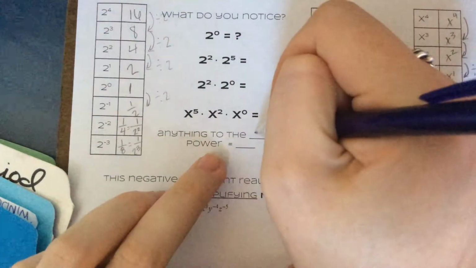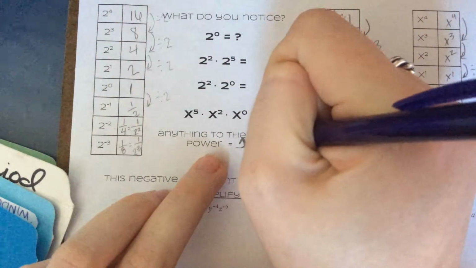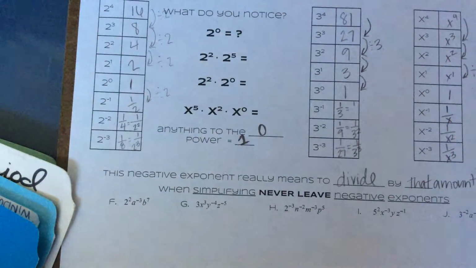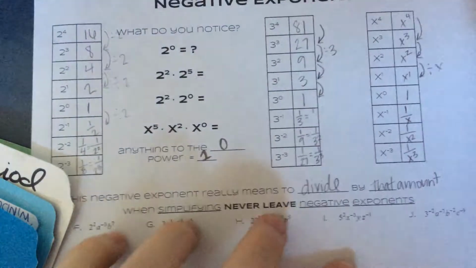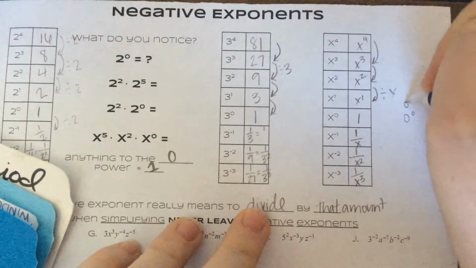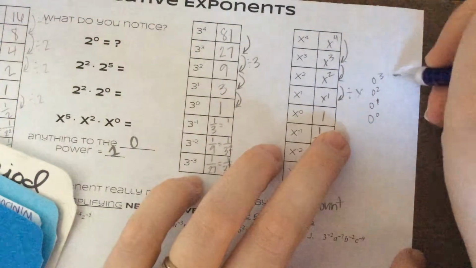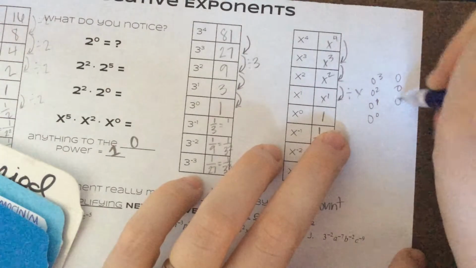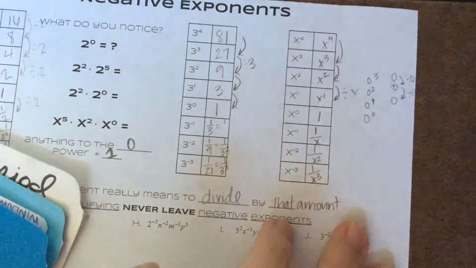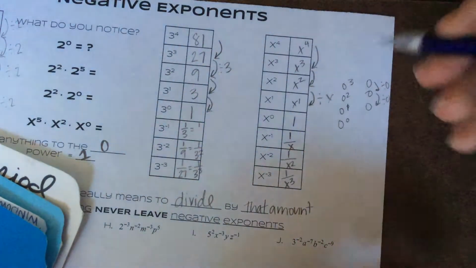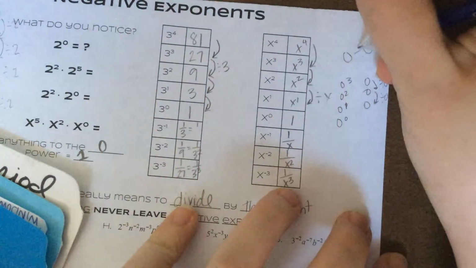This says anything to the 0 power is 1. And again, this isn't a great way to prove it to you, because if we did 0 to the 0 power, 0 to the first, 0 to the second, 0 to the third: 0 to the third is 0, 0 to the second is 0, 0 to the first is 0. If we followed our pattern, we would have to be dividing by 0, and we have talked about multiple times how you can't divide by 0. You should ask Siri what is 0 divided by 0 and see what she says.